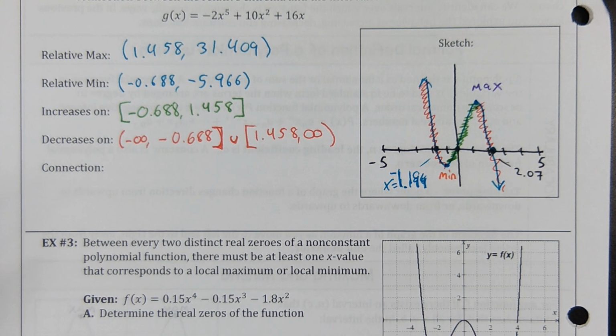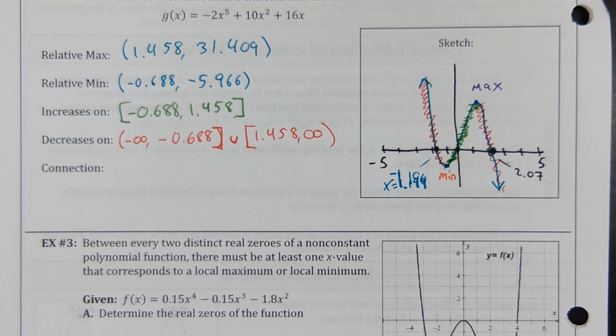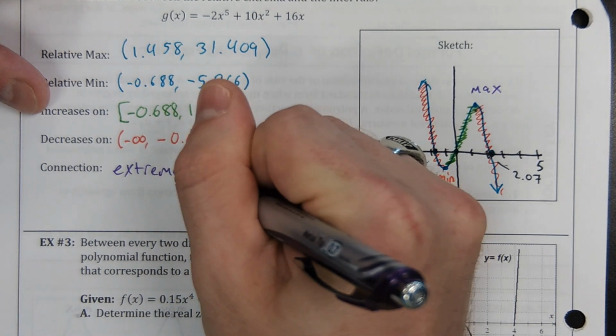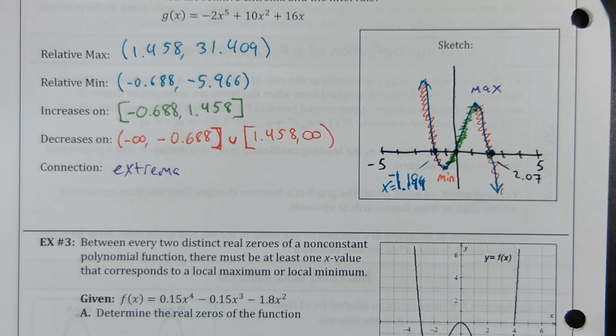So at a relative maximum, at a relative minimum, extreme values, extrema, will always be places where we change between increasing and decreasing, as long as it's not an endpoint, I should say.